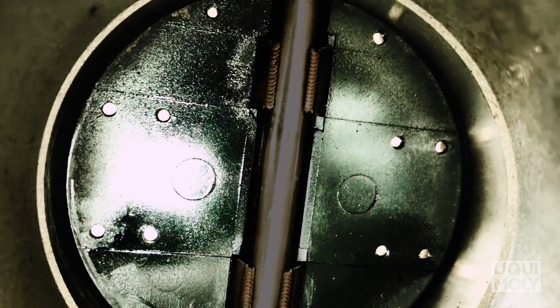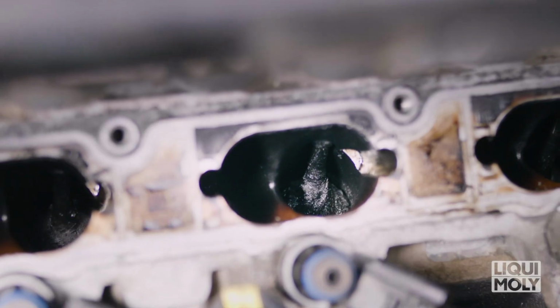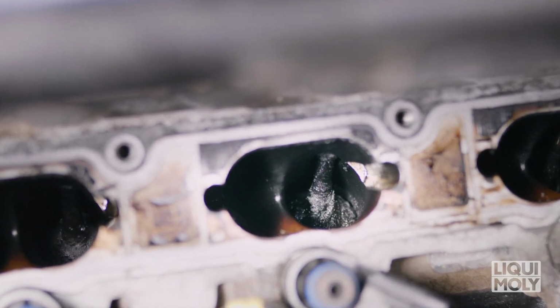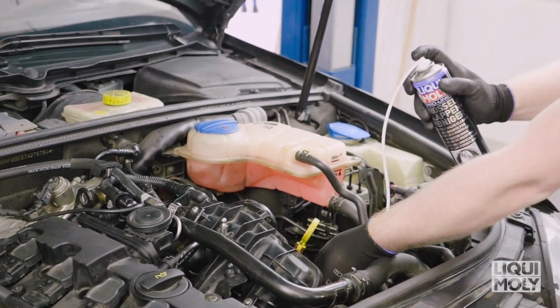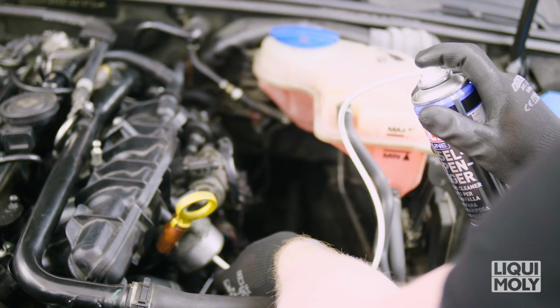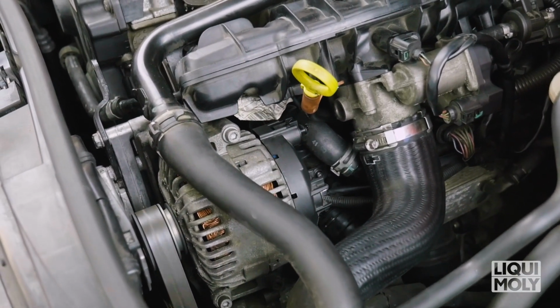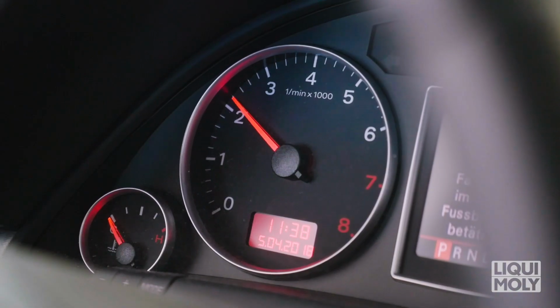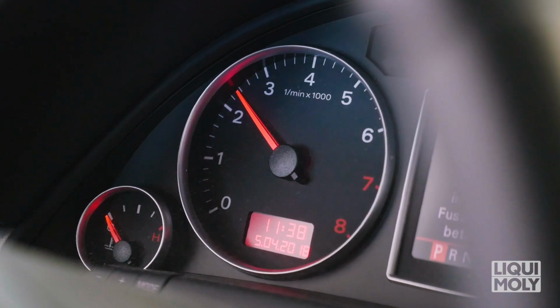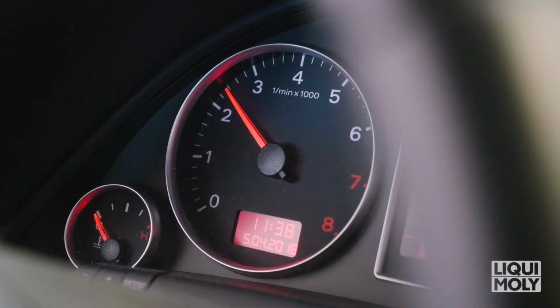If after completion, deposits remain in the throttle valve, intake manifold, or on the intake valves, the cleaning can be repeated with a second can of throttle valve cleaner. After cleaning is completed, keep the engine running for 20 seconds or more at a minimum of 2000 RPM in order to burn off any remaining residue in the intake system.